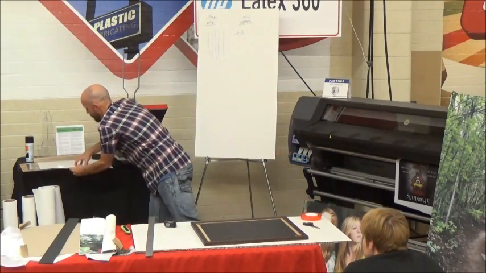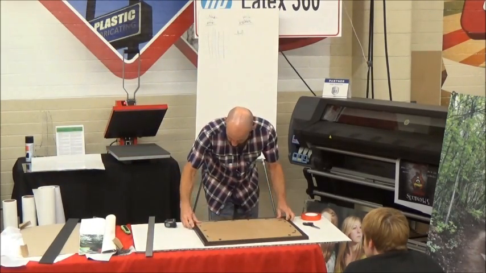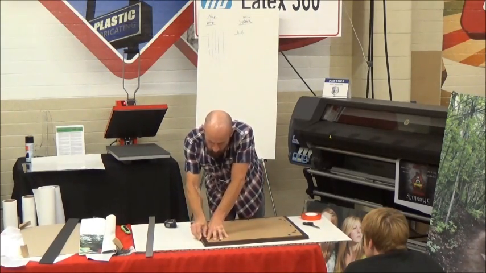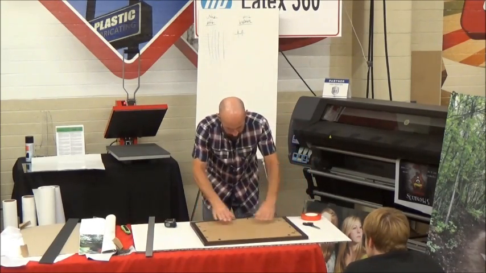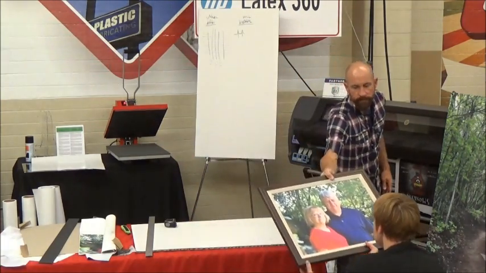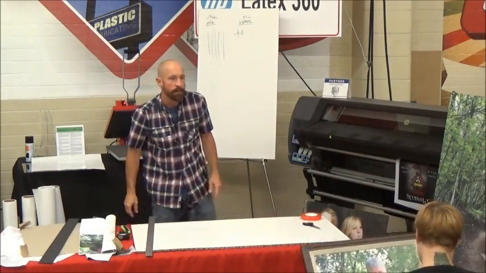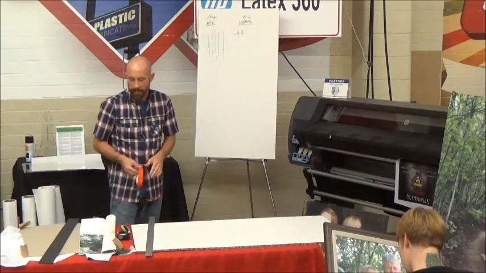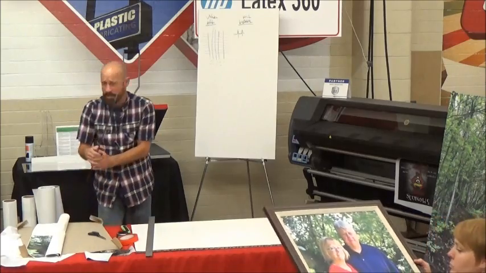This one will work out the backing. All right, so that's good enough to show you what we're trying to accomplish. Not much to it, pretty easy. From start to finish, even once you get the print off the machine, you can see what the workflow looks like to get it where you need it to be to give to the customer. Any questions on that?